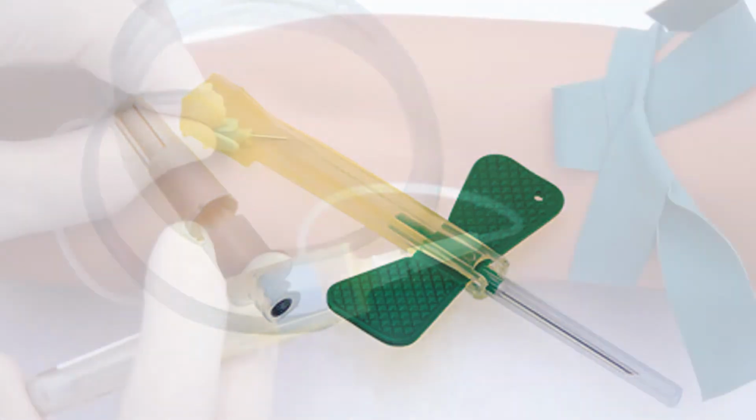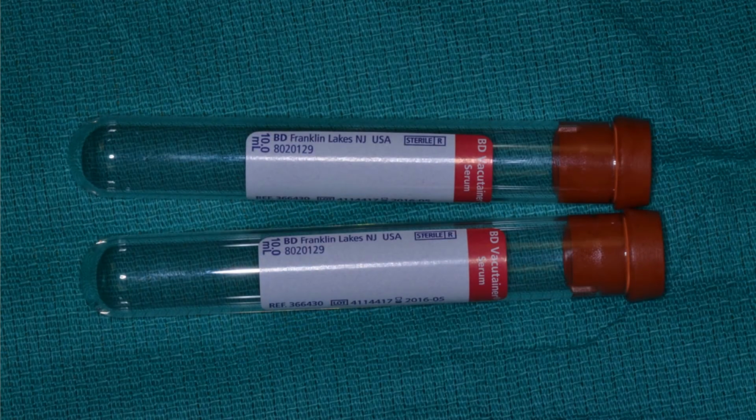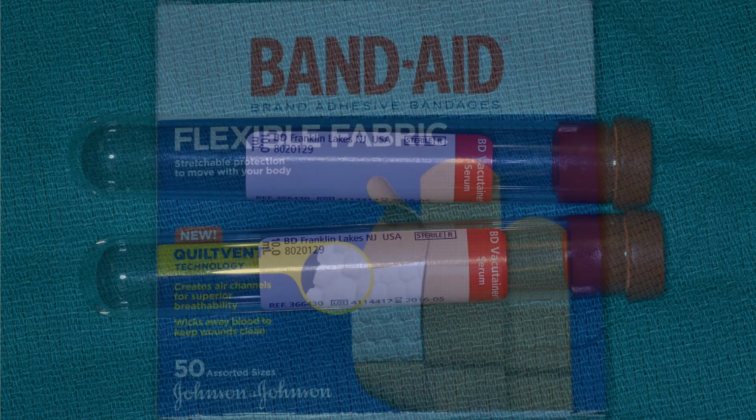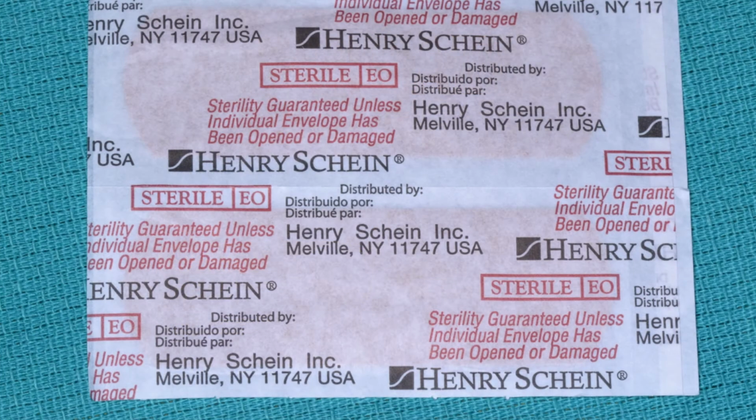And then we have the 2 red glass tube Vacutainer bottles. These are 10 milliliters. Then we have some bandages, which you can buy from Band-Aid, or if you want to support your local dental supply company, they usually sell them too. I like the fabric ones myself. This is a photograph demonstrating the blood actually collected in the 10 mL glass red tube top.